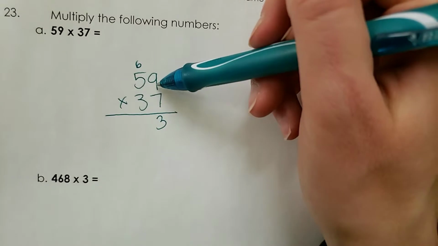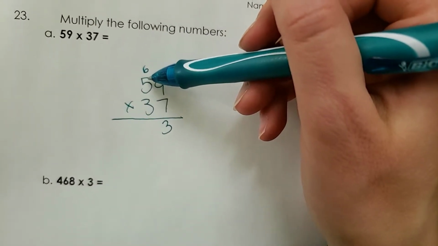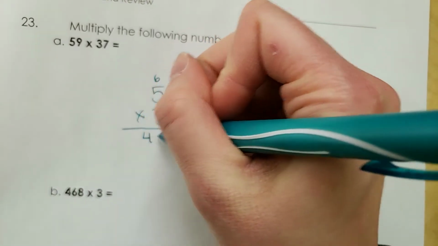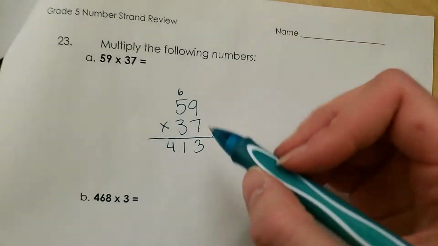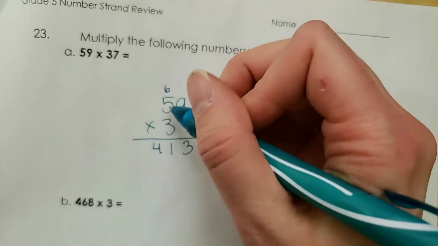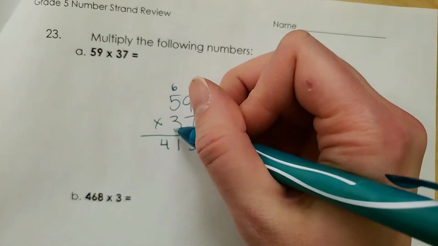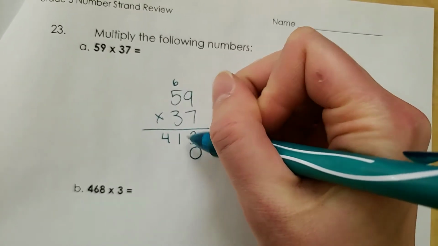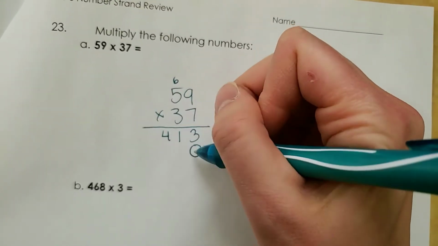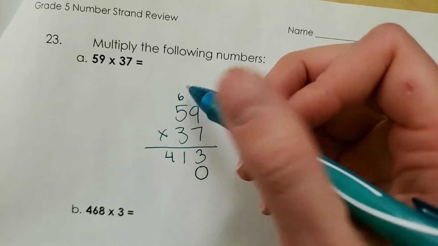Then 7 times 5 is 35. Plus 6 is 41. Since there's no more over here, we can write the 4 down there. Okay, so we've done the 7, multiplied it by both of those. Now we're going to the 3, but since it lines up like this, we have to put a 0 as a placeholder here, because 3 can't put anything here.